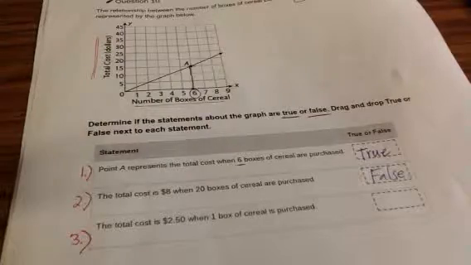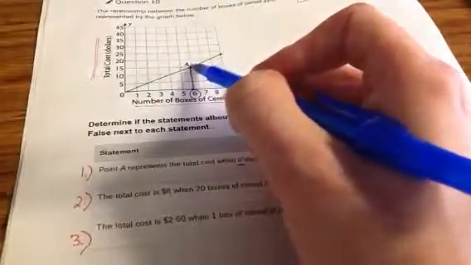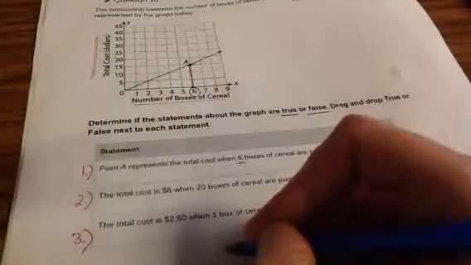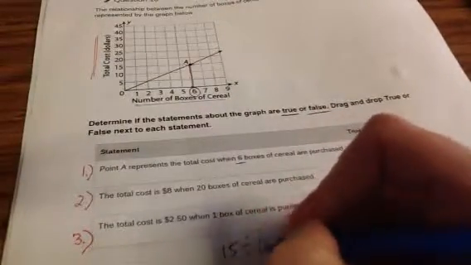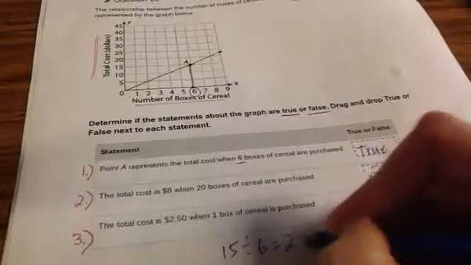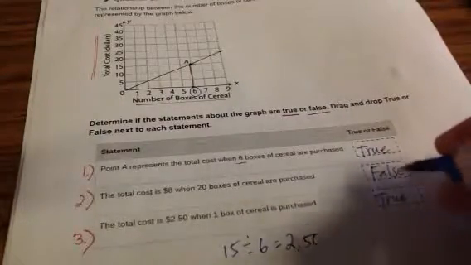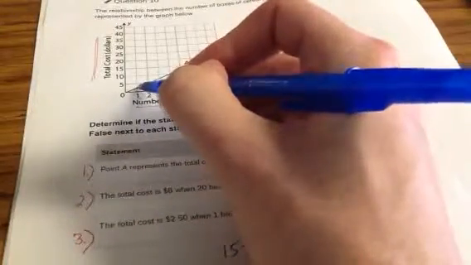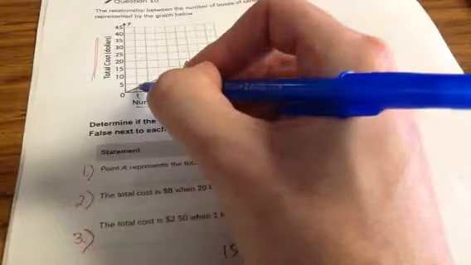And the last one, the total cost is $2.50 when 1 box of cereal is purchased. The simple way to do this is to find a point that they already gave us. They gave us $15 for 6. Divide 15 divided by 6. If we did that, we would get $2.50. That is a true statement. Another way you can do it really quickly is look at where the number 1 is for 1 box. Go straight up. It's halfway between 0 and 5, telling us it's $2.50. All right? Thank you.